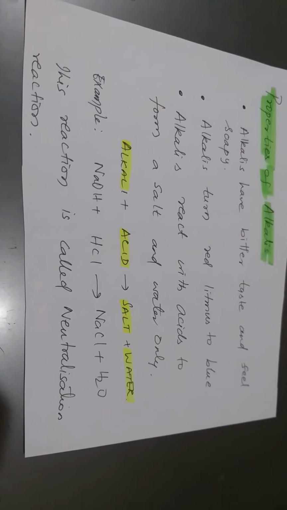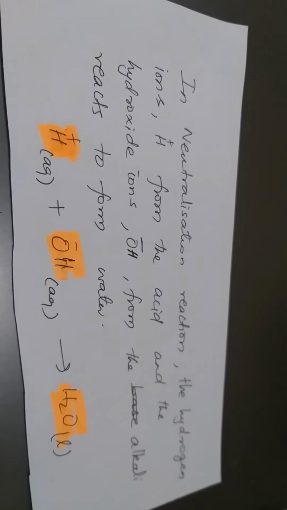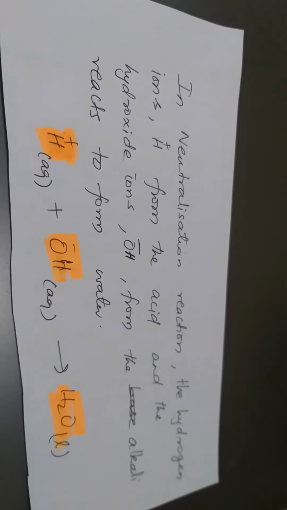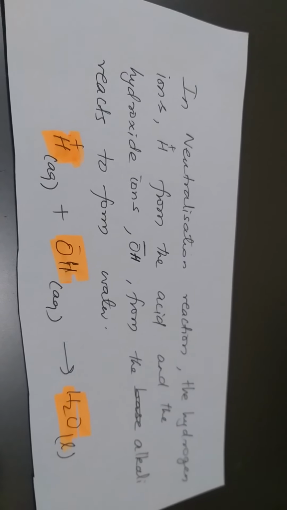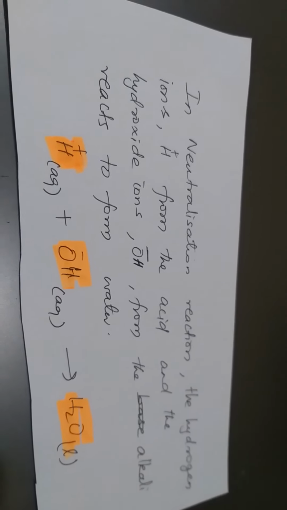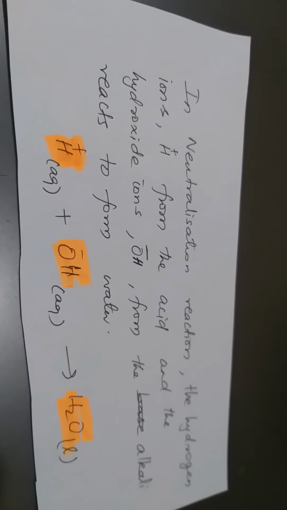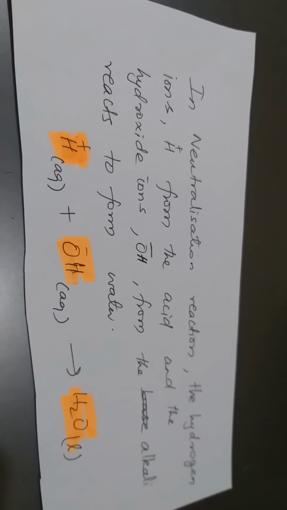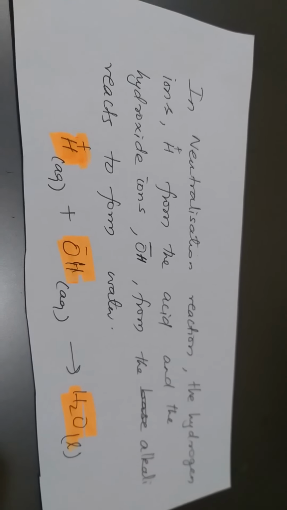So this reaction is called neutralization reaction. There is one more question. What is a neutralization reaction? A neutralization reaction is a reaction in which the hydrogen ions, that is H plus, from the acid and the hydroxide ions OH minus from the alkali react to form water. If you see the ionic equation, H plus plus OH minus combines to give H2O liquid.